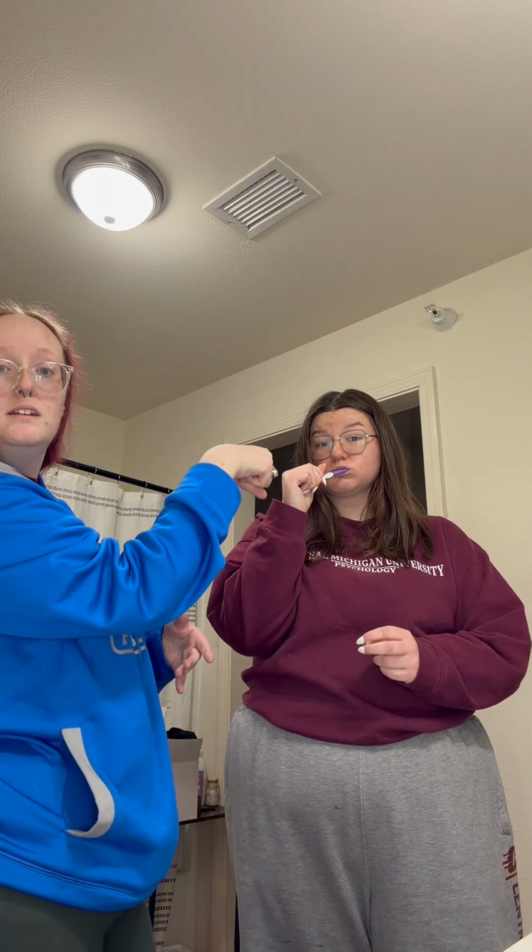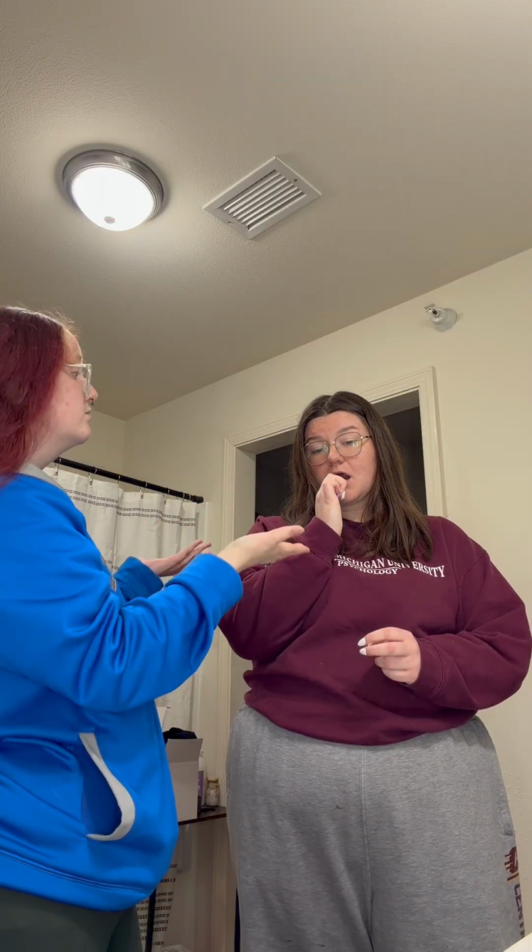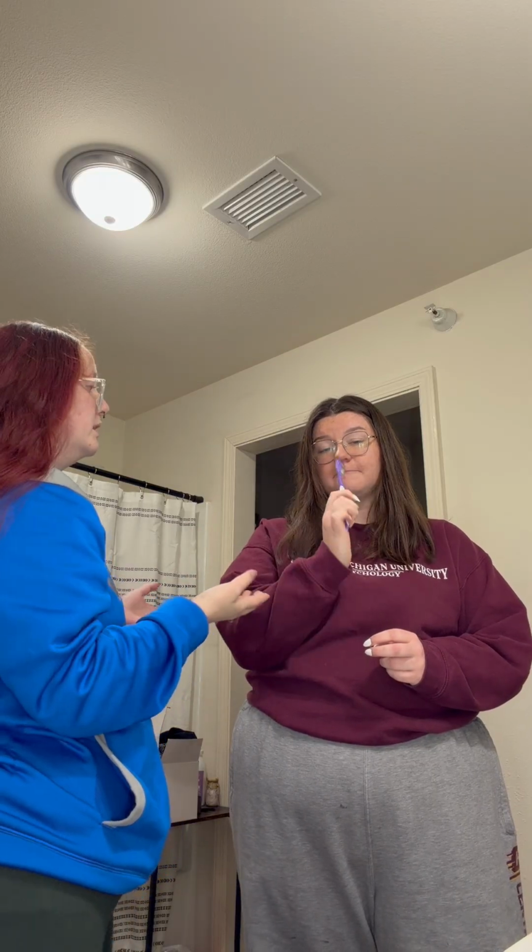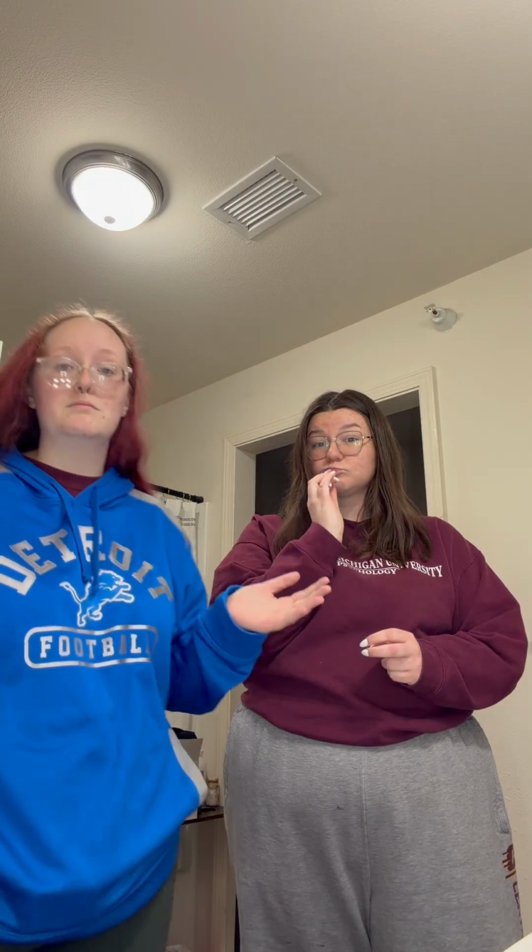Gesturing is going to be pointing to the object or area that you want them to do the task in. Now she's brushing her teeth with just a gesture prompt, so we're going to go down to just a vocal prompt. All right, Quincy, brush your teeth. Perfect, just like that. So that is how to prompt and then fade the prompts down.